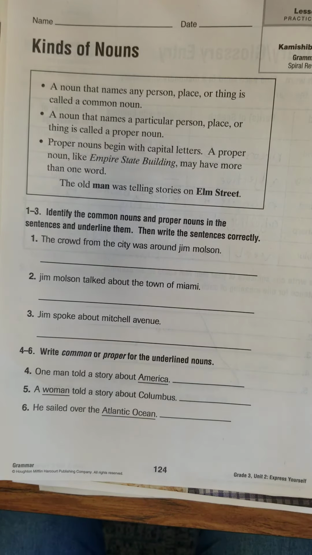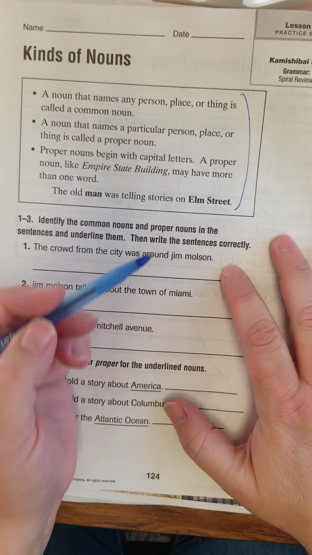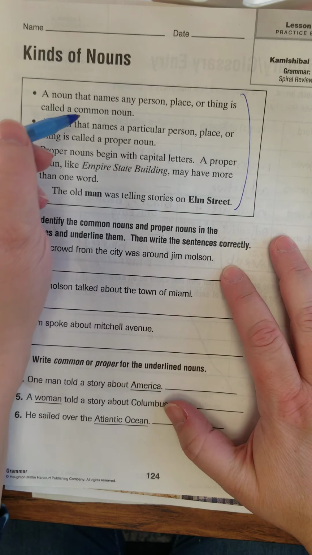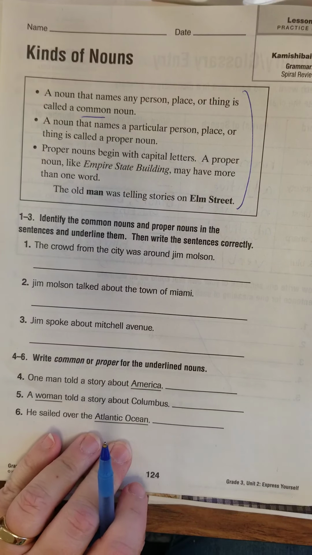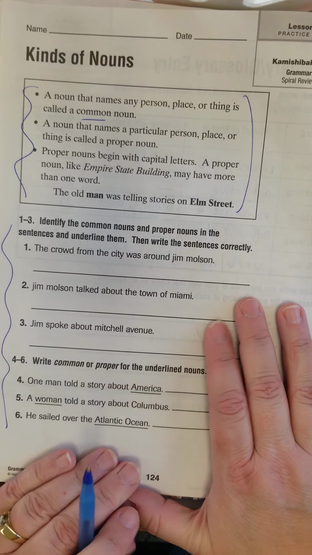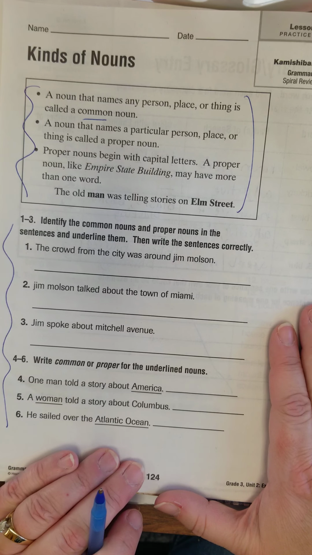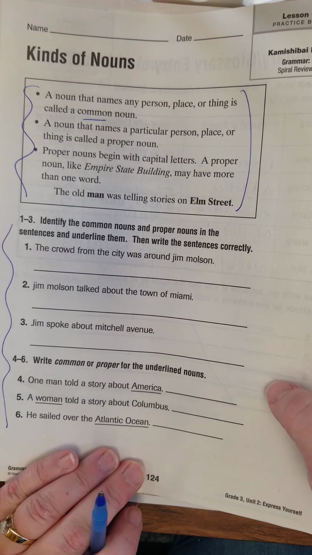So I'm on 124 now, and I think you should be able to read the information here and do the review about common nouns. And remember, proper nouns are the ones that have to be capitalized, the names of things. So read through this and see if you can figure out what to do here. Follow the directions and have a grown-up help you if you are not sure what you should do. But we have done common and proper nouns before, so this is a practice review.